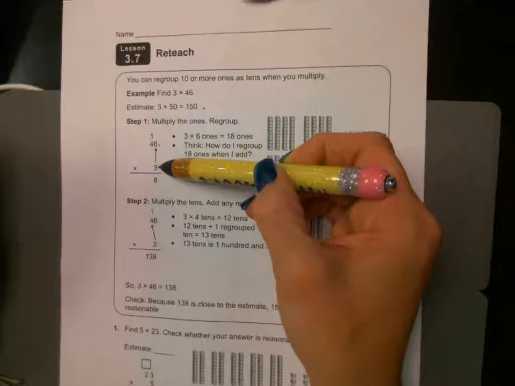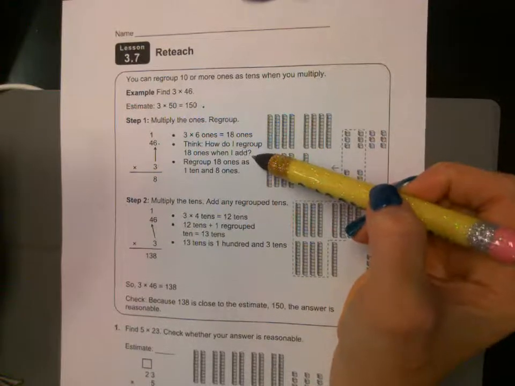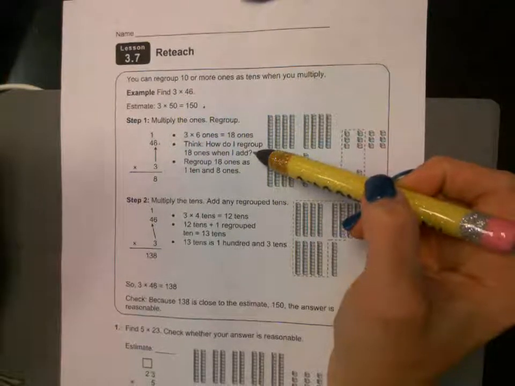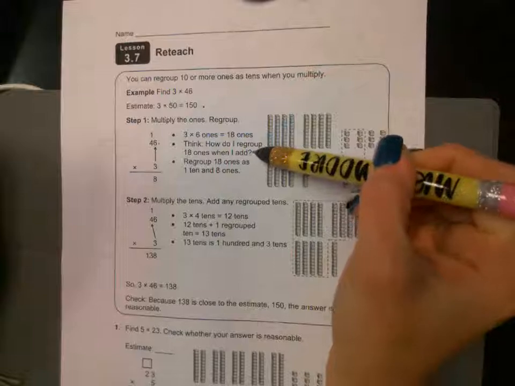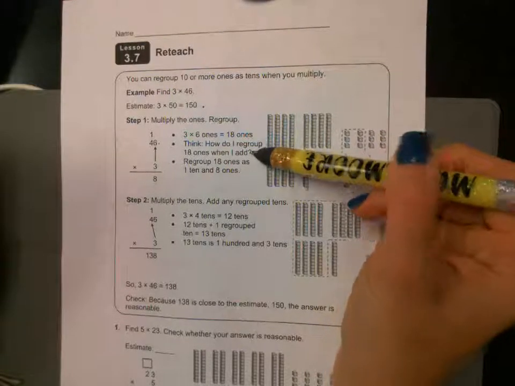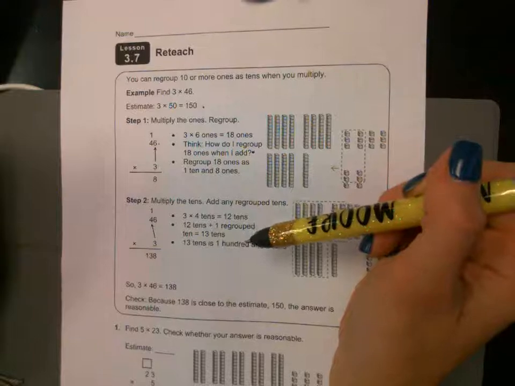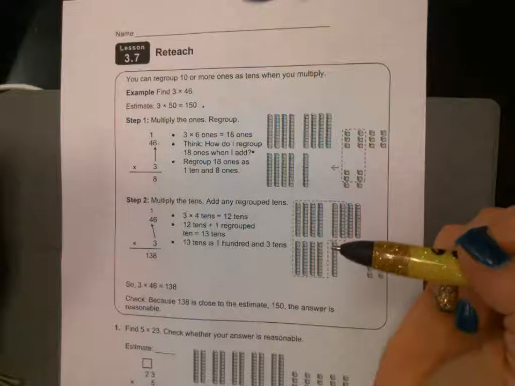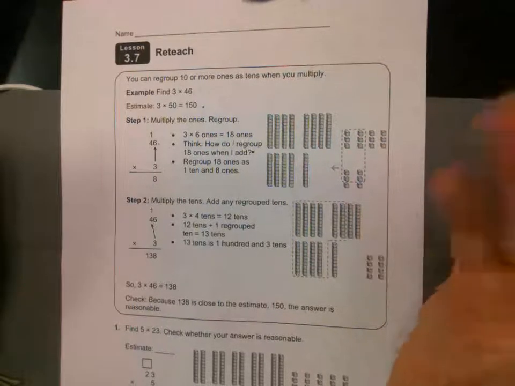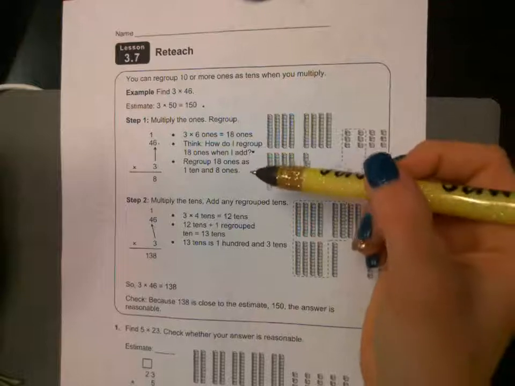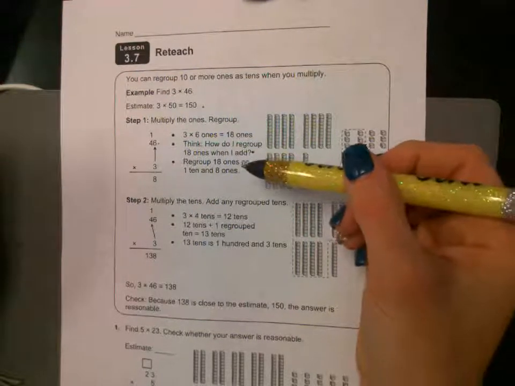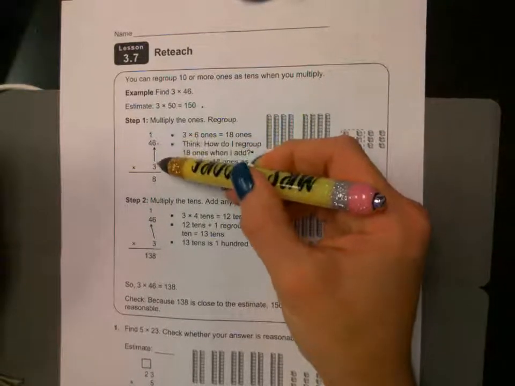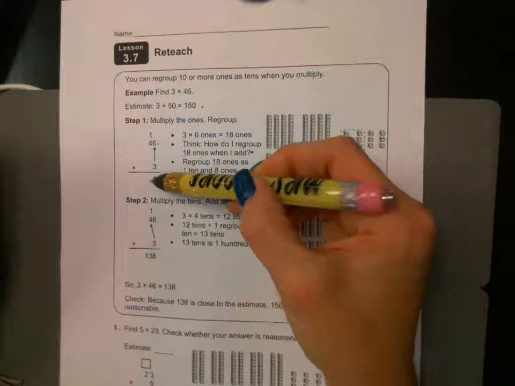That doesn't work. So we have to think to ourselves, how can I regroup 18 ones when I add? Because adding and multiplication are related to each other. So how do we regroup when we add? What do we do, Jada? Right. You take the tens place and you put it at the next door neighbor. Exactly. So we regroup the 18 ones as 1 ten and 8 ones. So we put the 1 ten in the tens place, and then we put the 8 ones in the product.